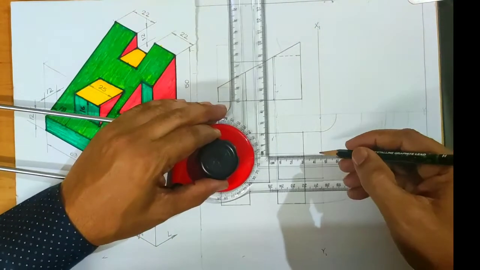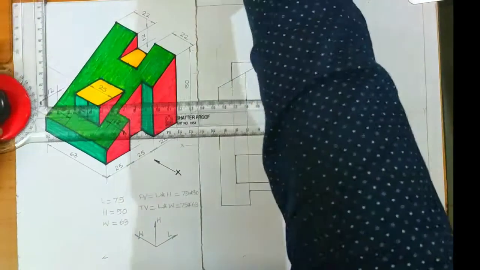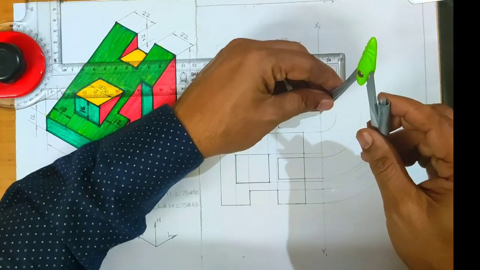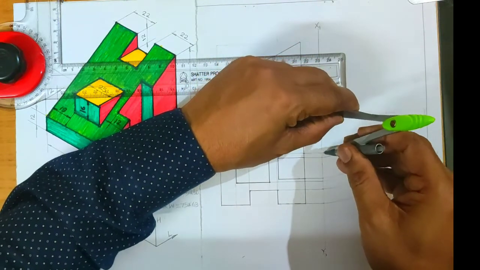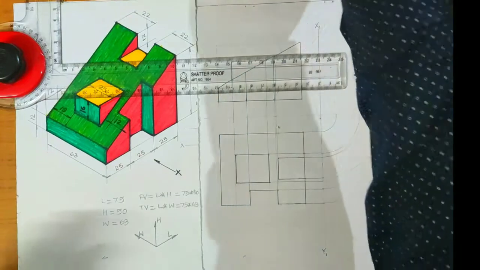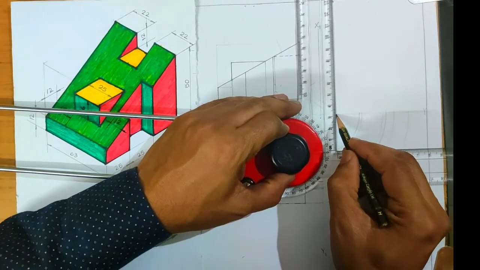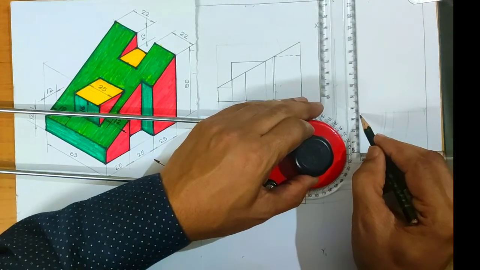One point is left. And project all these points in the vertical direction.